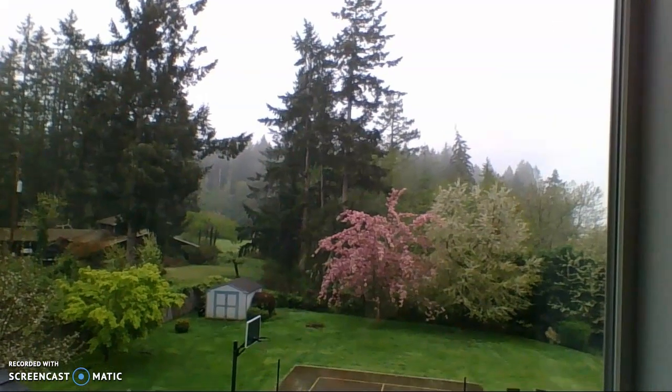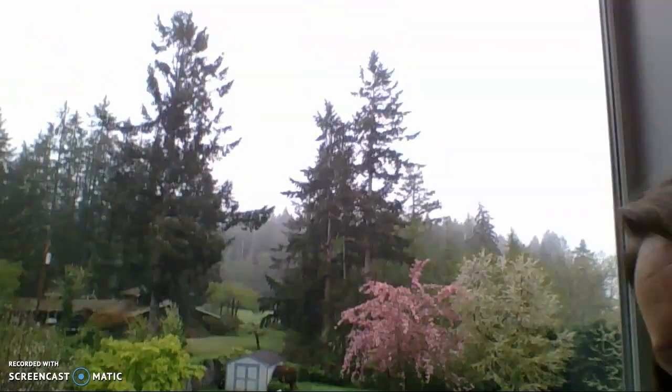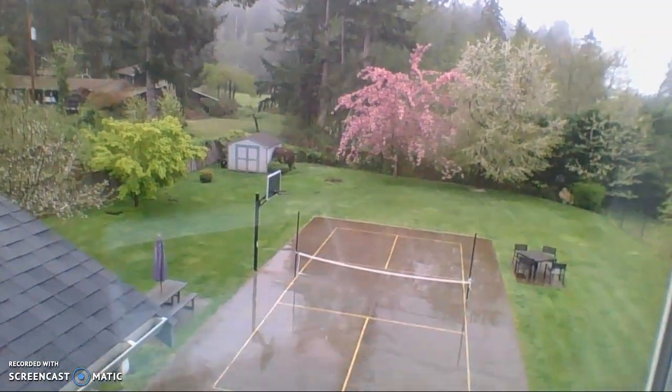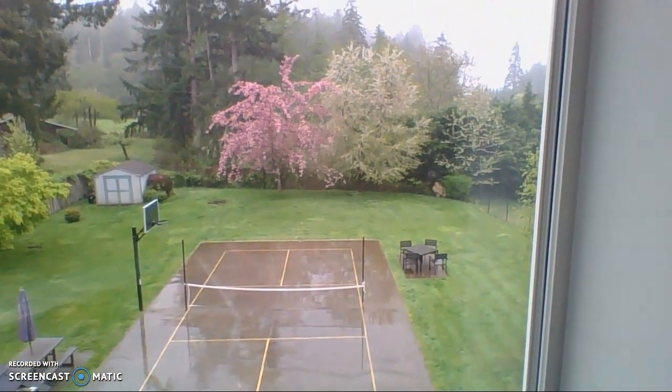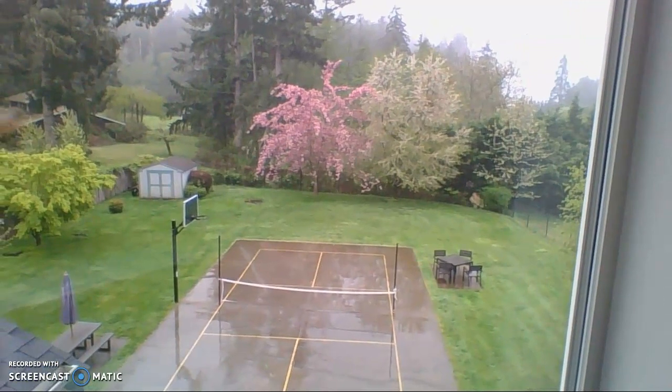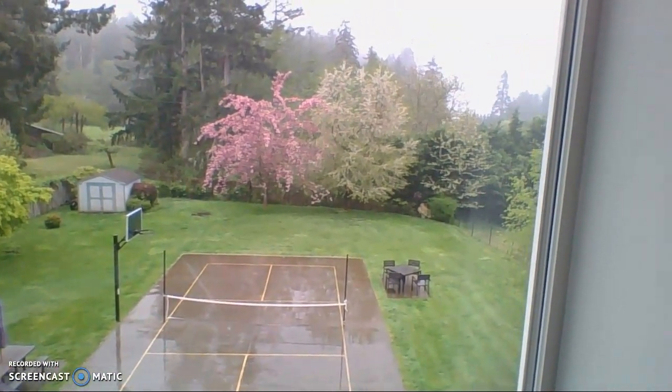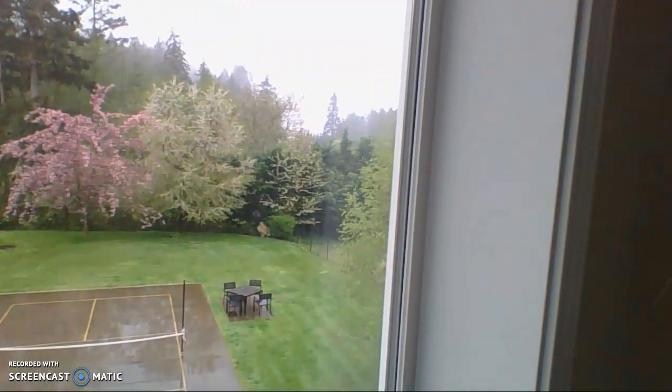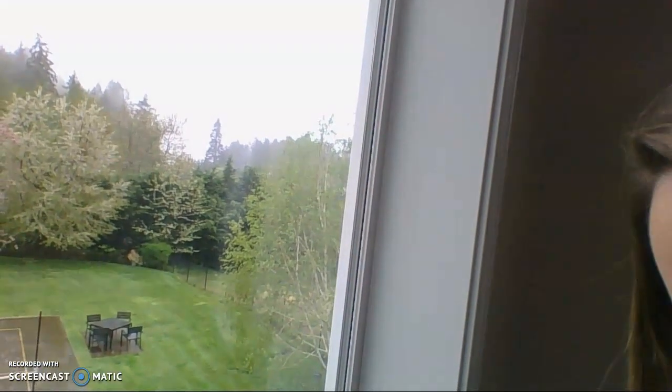So I'm going to take you on a little bit of a walk. If you get a little dizzy, close your eyes for a second. Hopefully you won't get too bad. Now I'm going to take you over here to my windows and I'm going to show you my yard. It's raining today, so it looks a little gloomy. Here's my yard. You're going to notice that there is a fence all the way around it. We have a wood fence on that side, chain link on the end, and chain link on the other side.